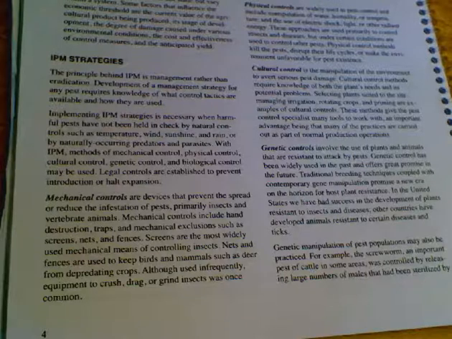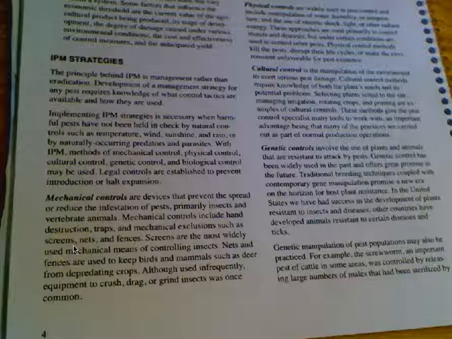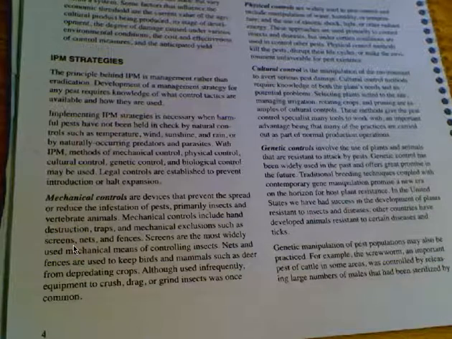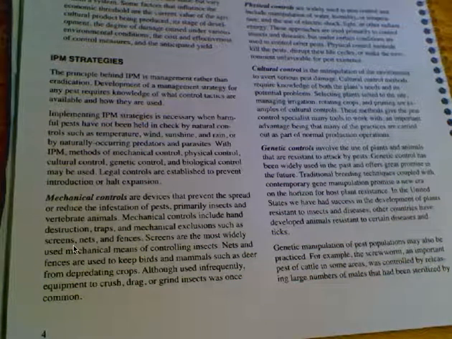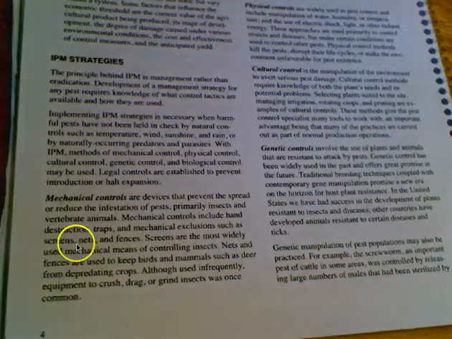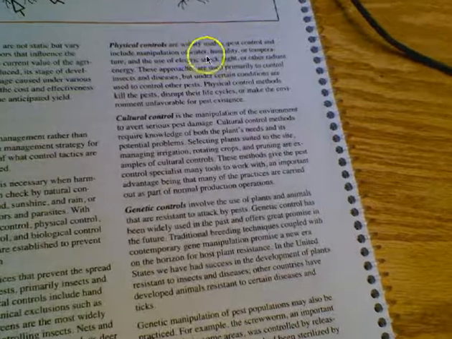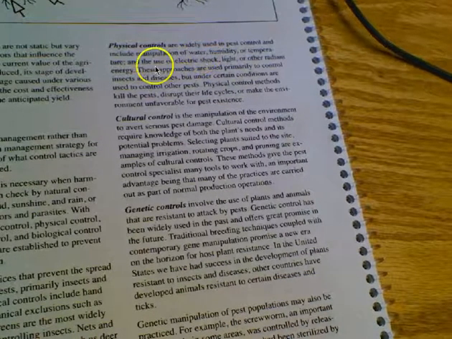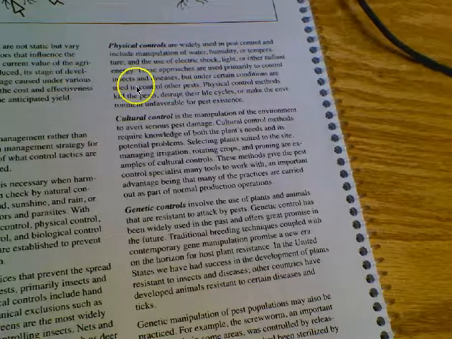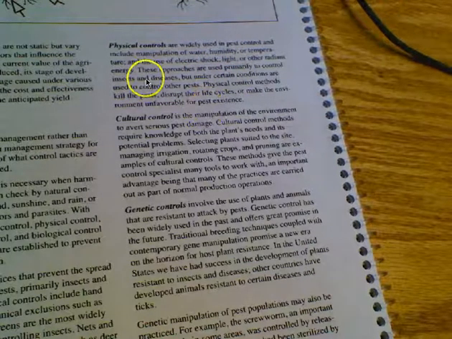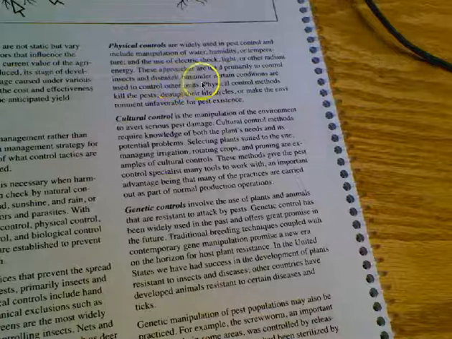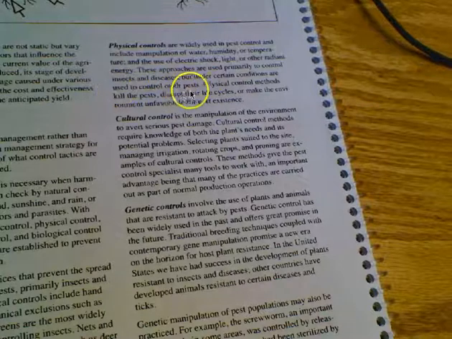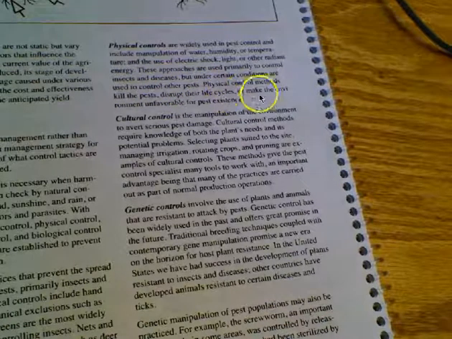So mechanical controls include hand destruction, traps, and mechanical exclusion such as screens and nets. We see them used predominantly on fruiting crops, grapes, cherries, and fences for larger areas to keep deer and elk out. We can also use physical control, which means manipulation of water, humidity, temperature, electric shock, light, or other radiant energy. These approaches are used to control insects and diseases, but they can be used to control other pests.